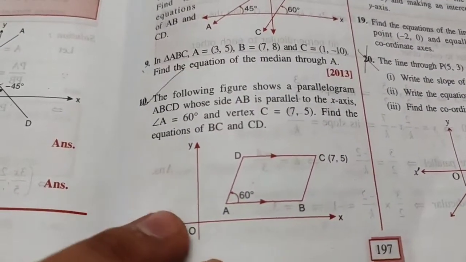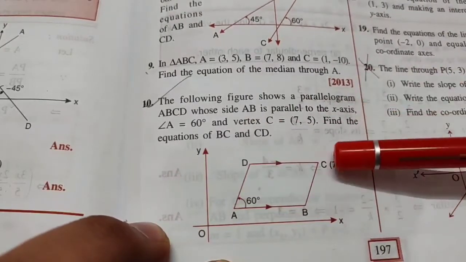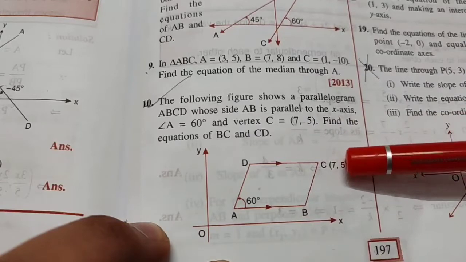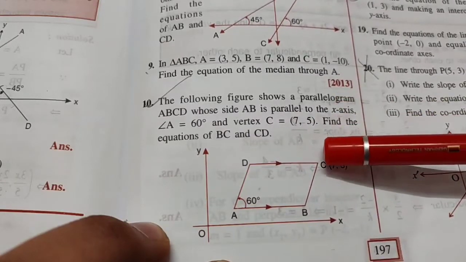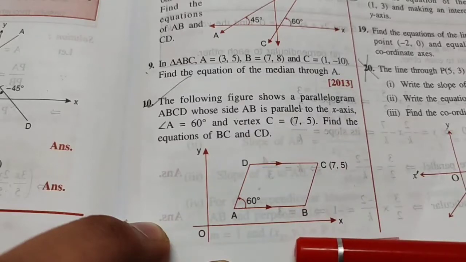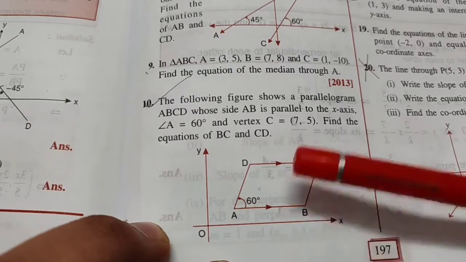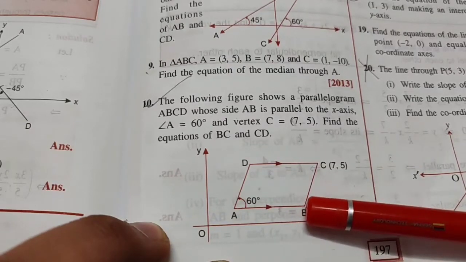Next, the 10th question. Here we have to find the equation of line BC and CD. For BC, I have one point at least, that is point C. But I need one more piece of information, either one more point or the slope. I can find the slope using theta. But where is the theta?